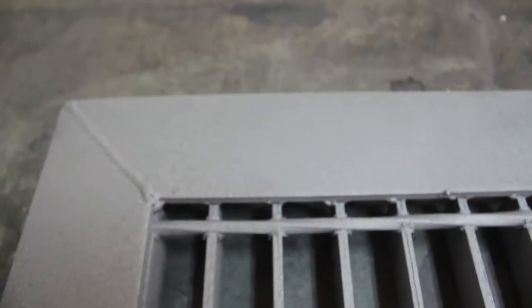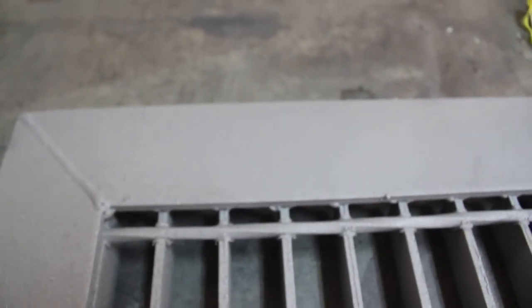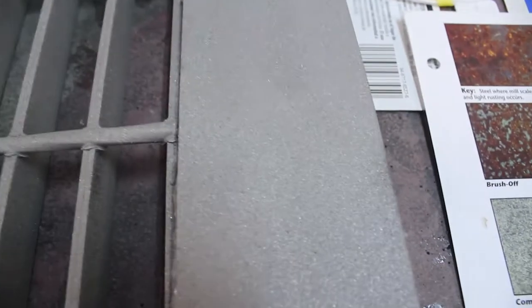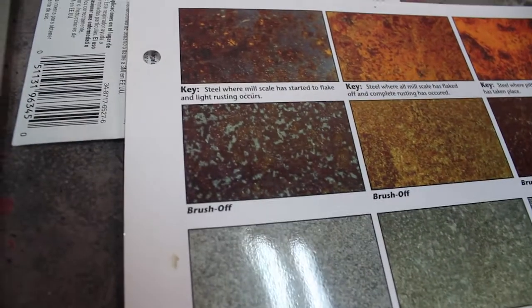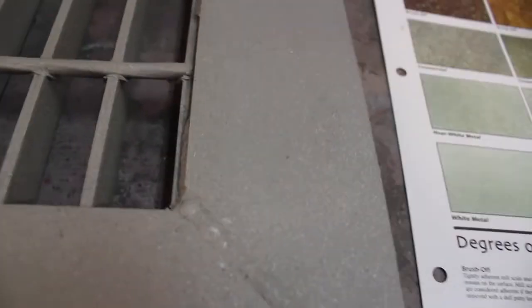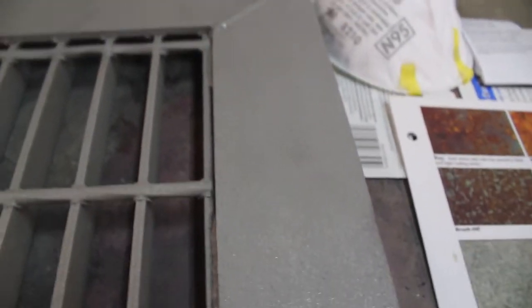Obviously, the white metal blast takes the longest and is the most thorough, and then as you drop down to brush off, your lightest blast profile, we'll have a link to an article for you to read on how to show the difference between them. That's a brush off. A lot of your mill scale is still adherent. Commercial, you'll still have some. Near white is very little left, and then white metal is your cleanest standard. The bigger the nozzle, smaller media, the higher pressure, the more air, the faster you'll be able to achieve your profile.